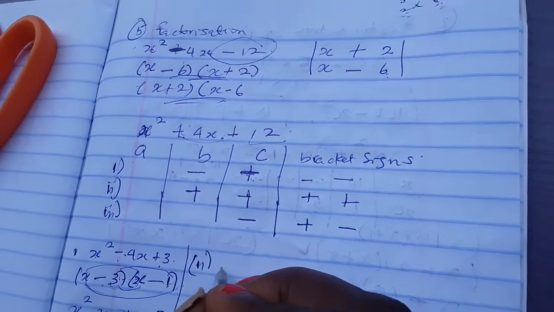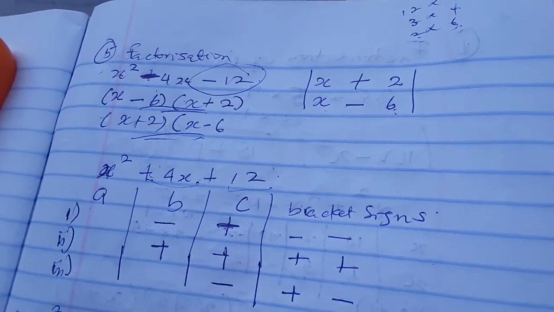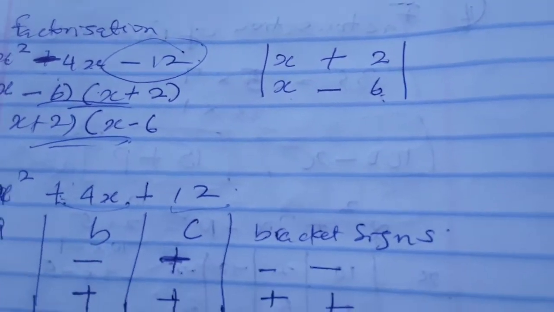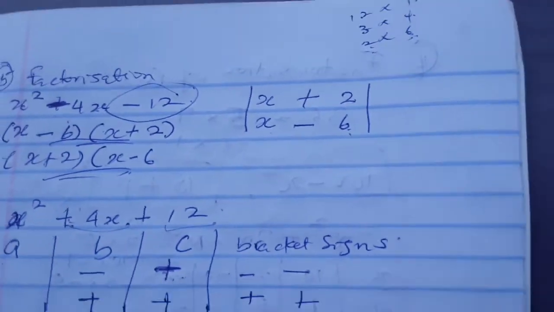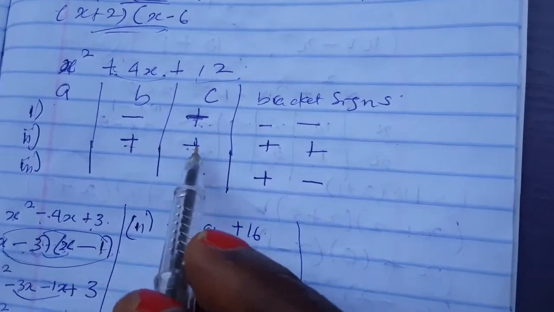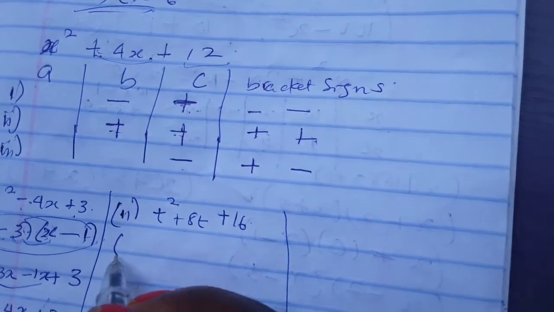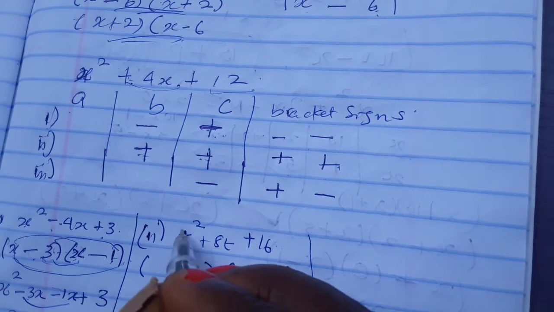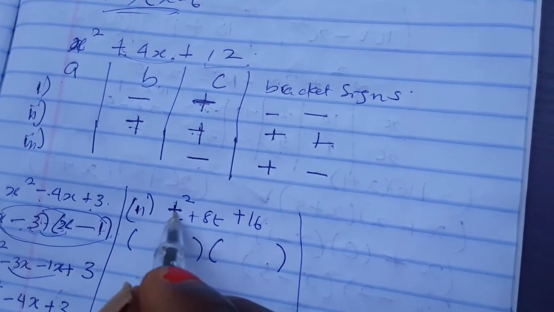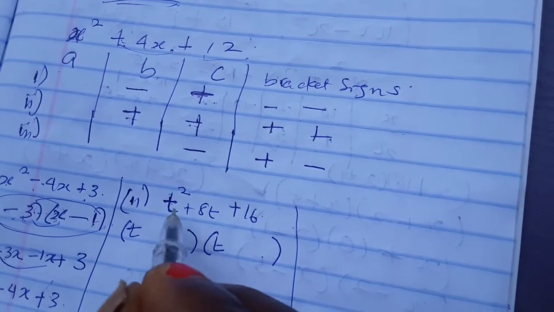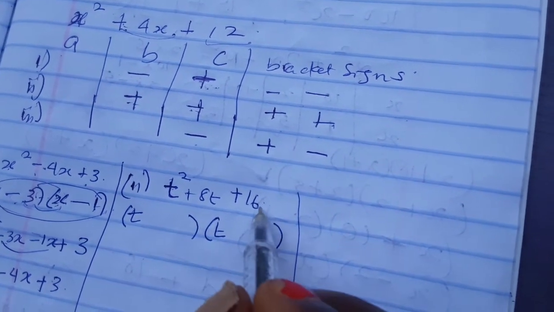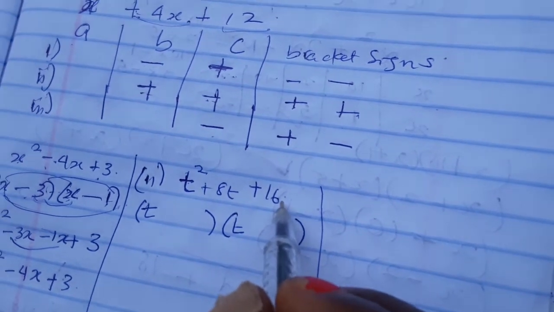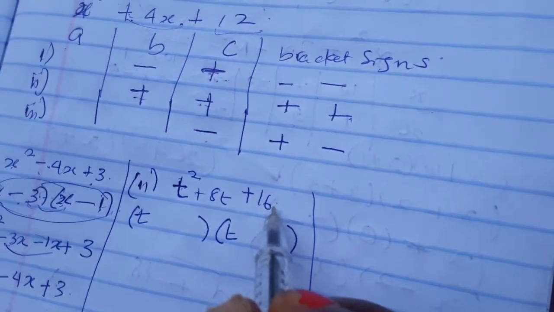In this situation, we use this question: t squared plus 8t plus 16. We have already said the two brackets should have a plus sign, so it makes your work so much easier and faster. T and t will give us t squared. Now we need to find what gives us 16. 16 can be 2 times 8, 4 times 4, or 16 times 1.